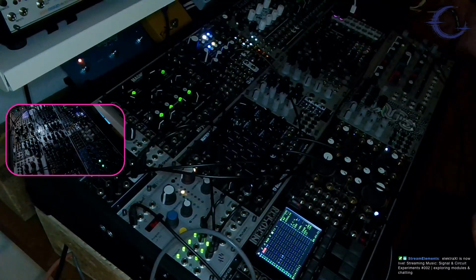I'll try to mute the audio and also the mic. I have a very squeaky floor here at home, or I guess it will probably add some character to the stream, but let's see.